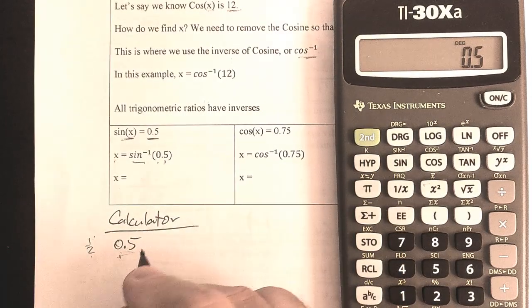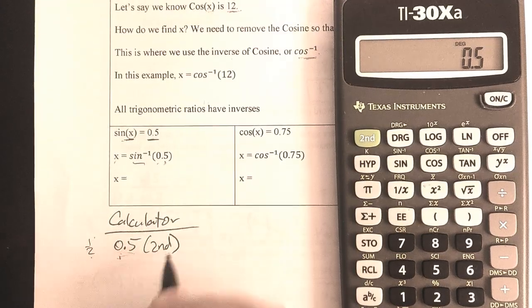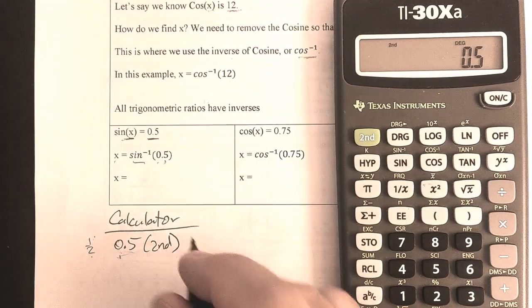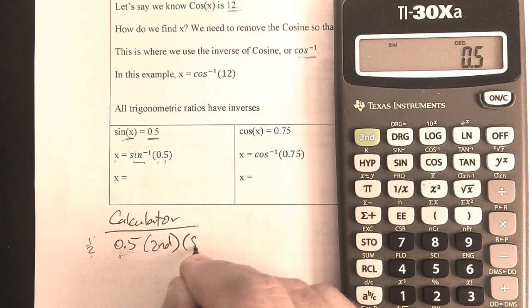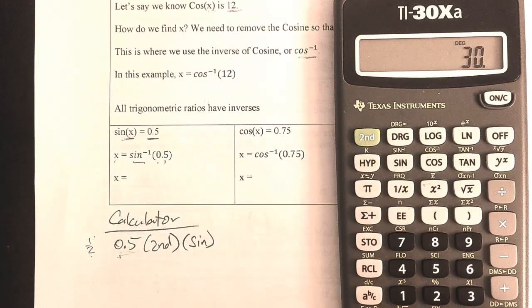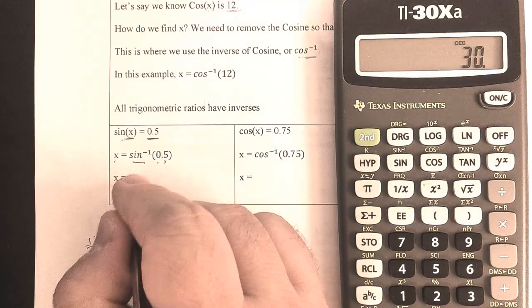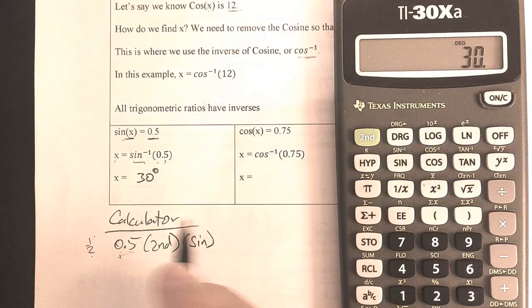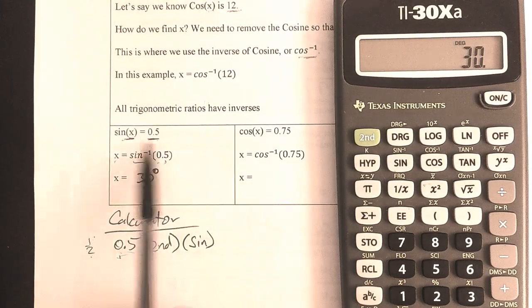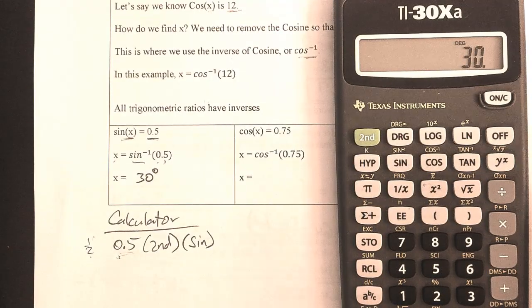And then we are going to hit the second key, which is this. And then I'm going to hit sine, and we don't have to hit equals. I know it gets confusing. In this case, we don't hit equals. So x equals 30. A 30-degree angle has a sine of 0.5, and if you paid attention, you would have seen that from the 30, 60, 90 triangle.